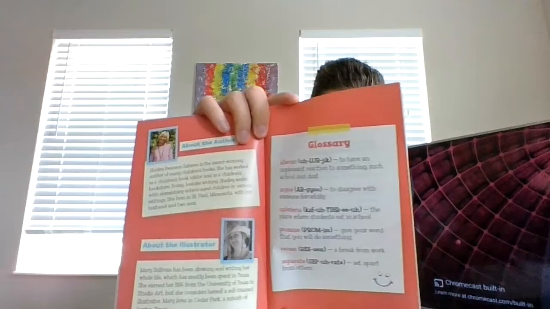Argue. Argue means to disagree with someone forcefully. Cafeteria. We like to call it a lunchroom at our school, but you could also call a lunchroom a cafeteria, the place where students eat in a school. Promise. A promise is to give your word that you will do something. Recess. A break from work. You guys all know what recess is. You guys have all had recess in school since kindergarten. And separate. Separate means to set apart from others, to move away from others. And those are the words in our glossary today.